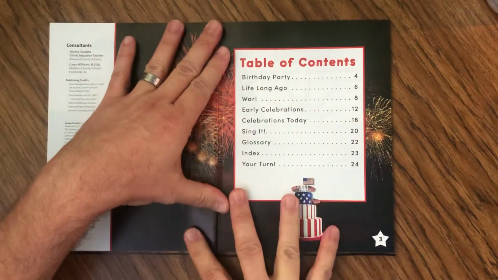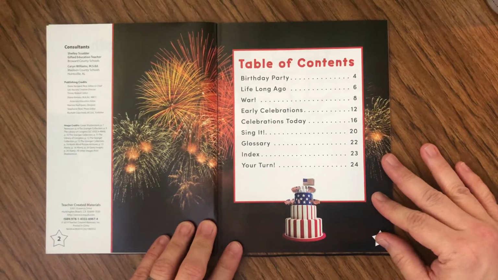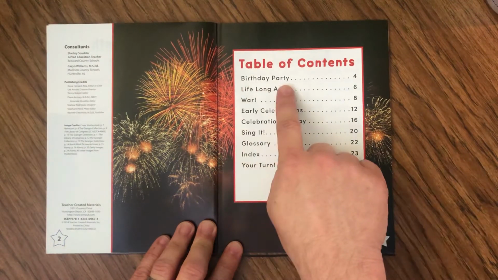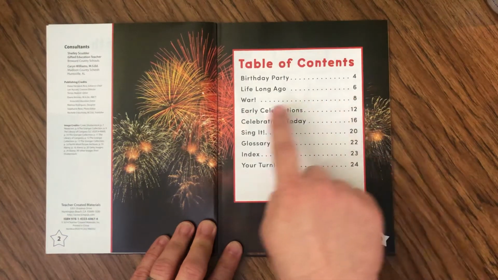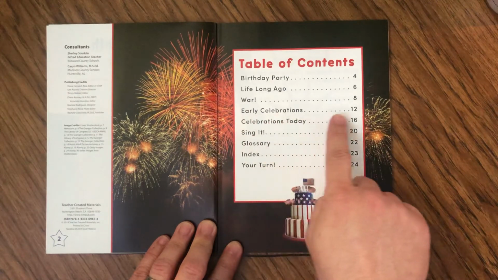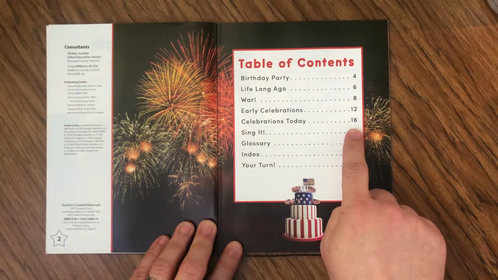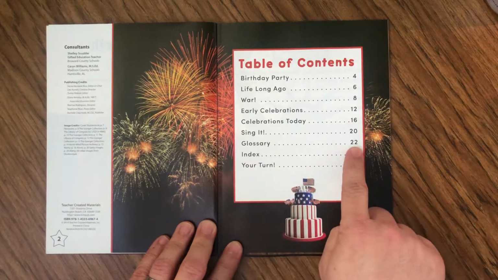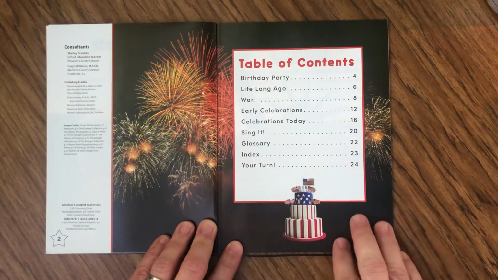And here we have the table of contents, and this lists the subject matters that are going to be addressed in the book, chapter headings and topics, and what page they can be found on. Birthday party, page 4. Life long ago, page 6. War, page 8. Early celebrations, page 12. Celebrations today, page 16. Sing it, page 20. Glossary, page 22. Index, page 23. And your turn, page 24.